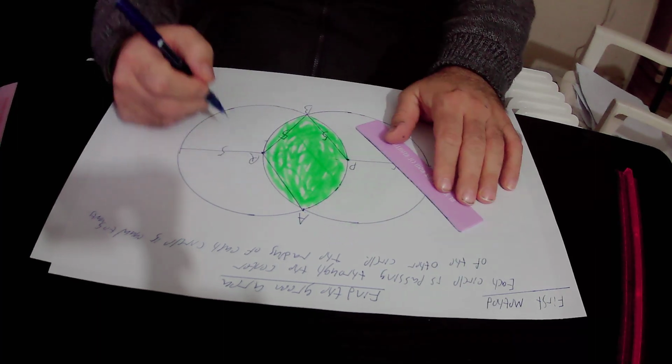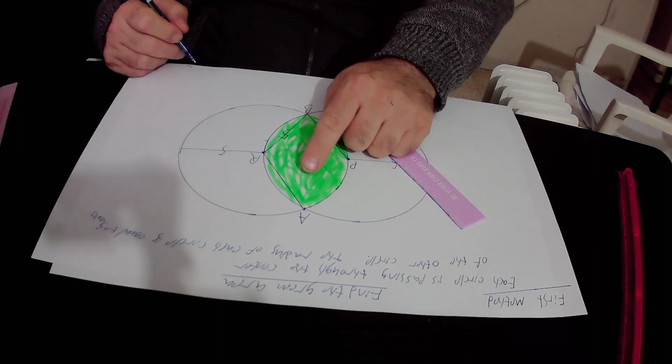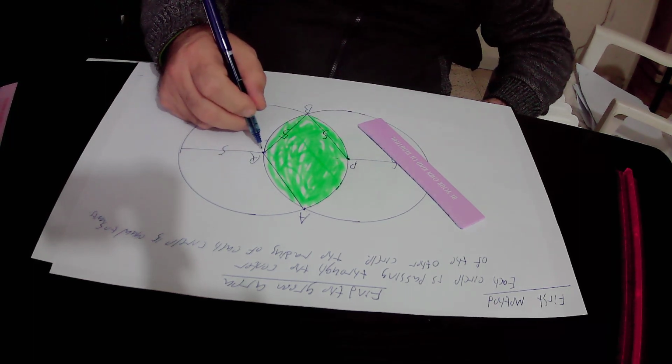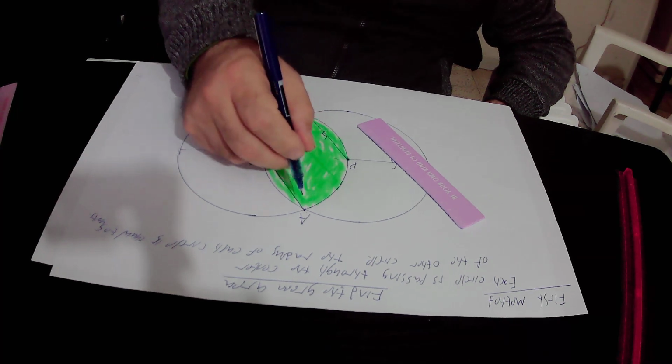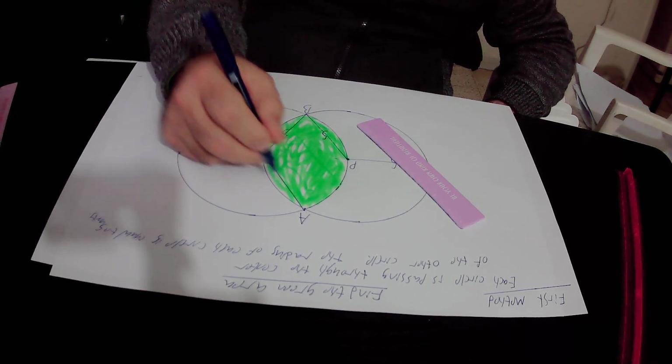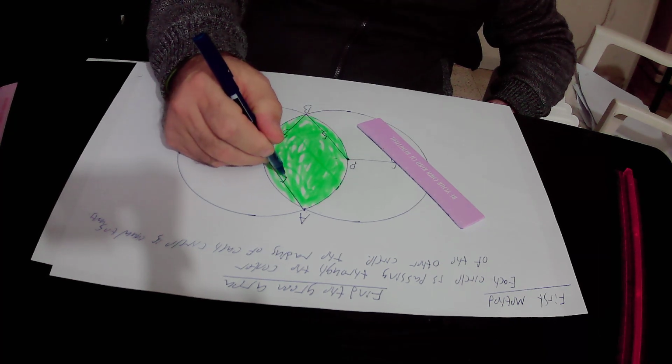And again, line segment AQ is the radius of this circle because it starts from the center of this circle and ends at point A, that is a point on the circle itself. Therefore, it is the radius of this circle, and it equals 5 units, of course.